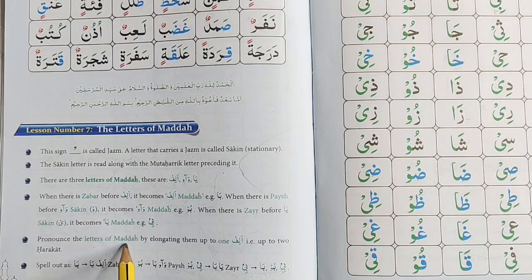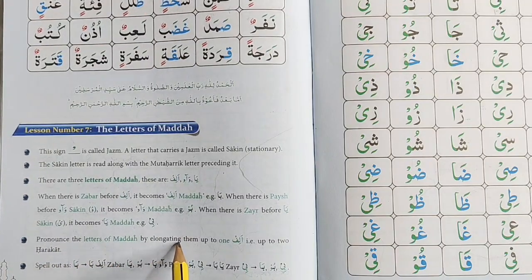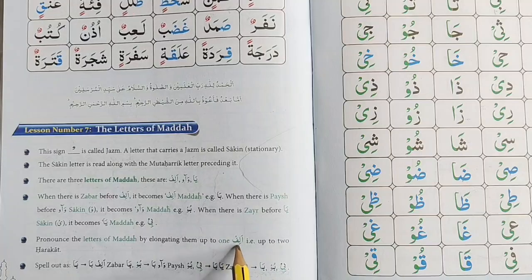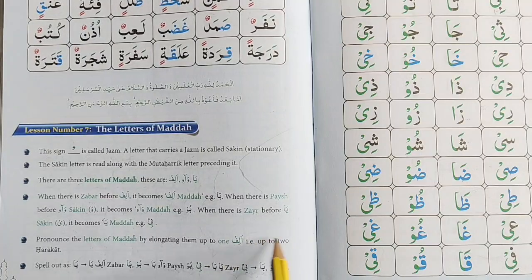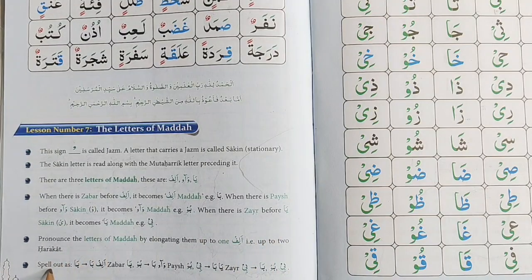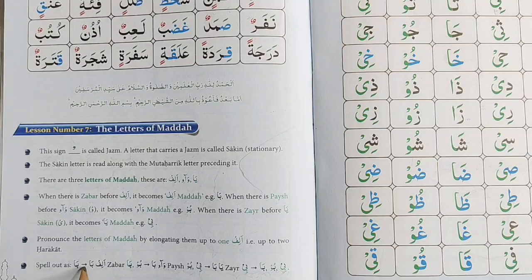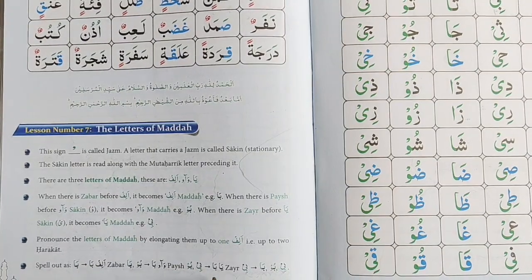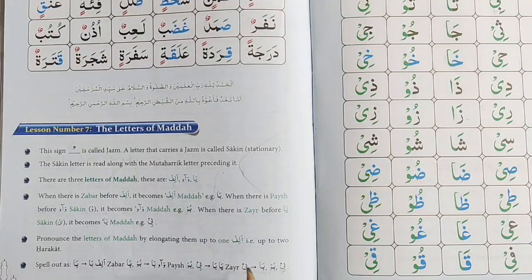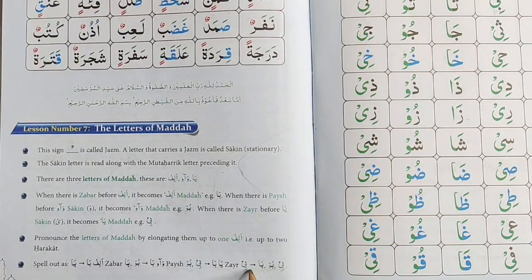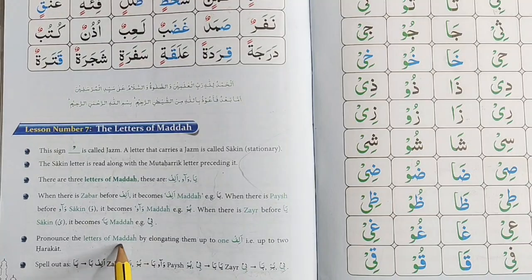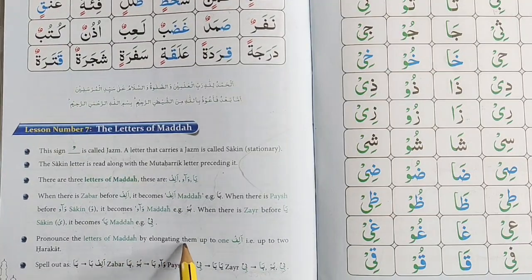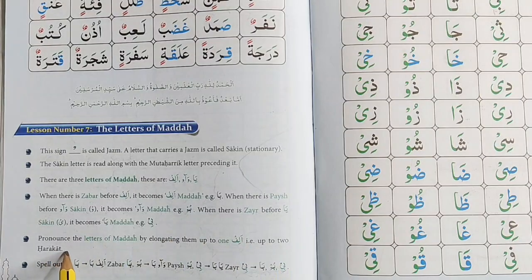Pronouncing the letters of madda by elongating them up to 1 alif, i.e. up to 2 harakat. Spell out as ba alif zabar ba, ba waw pesh bu, ba ya zer bi, ba bu bi.